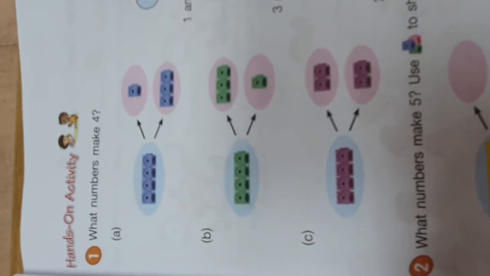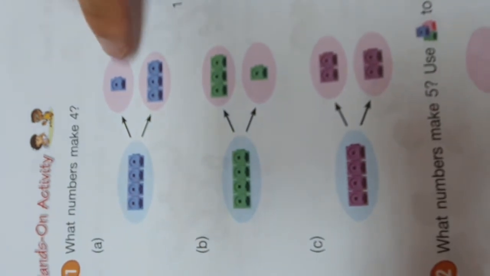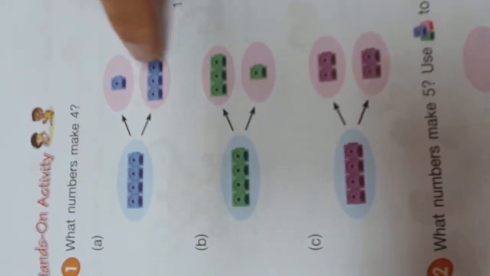Okay, and on page 27, here the same as I wrote on the board, different parts. They're all correct. So here they have a total of 4. This they can write as part number 1 is 1, part number 2 is 3, because 1 plus 3 equals 4. B, same number, 4. Here part number 1 is 3, part number 2 is 1. 3 plus 1 equals 4.